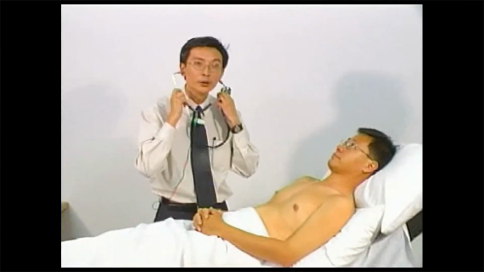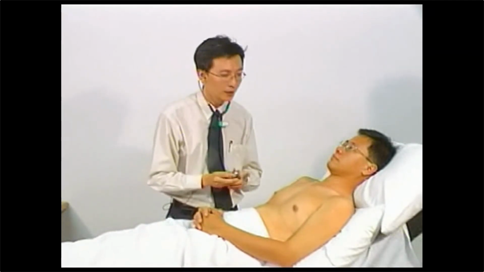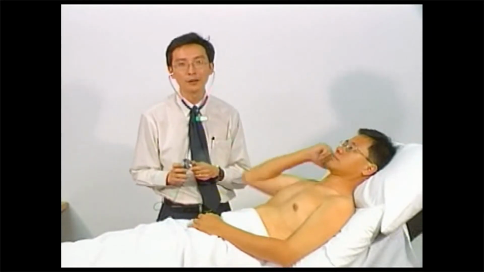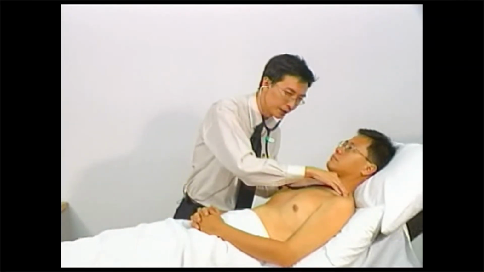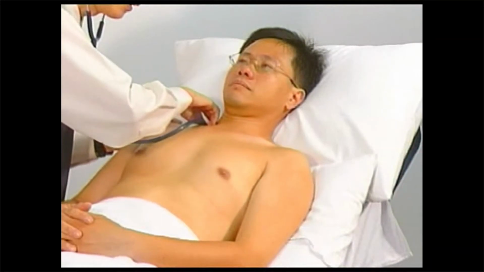And it's also a good habit to auscultate for the apex of the lung over the supraclavicular fossa. I tend to use the bell because of the limitation of space there. Take a deep breath in, out, in, out.